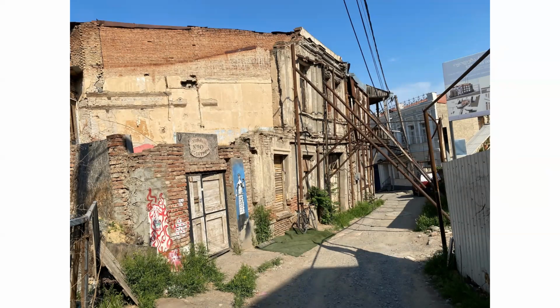Yeah, so there's props holding up on the side. We can see this everywhere.